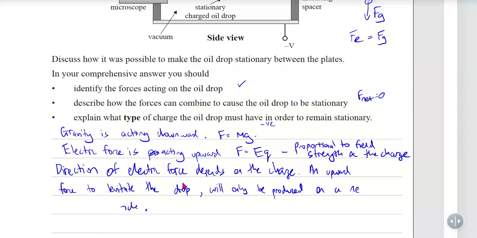Why? Because the lower plate is negatively charged.